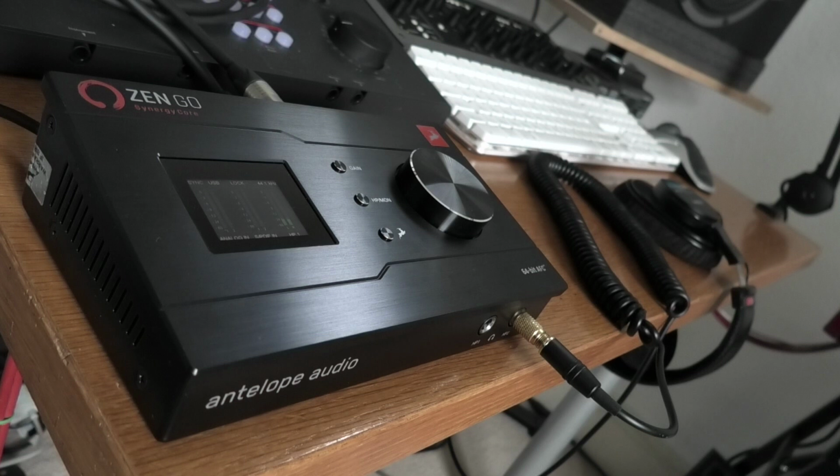So that is tracking and mixing with ZenGo Synergy Core effects from Antelope Audio. You get 37 free plugins to use with your interface, and now you can also use the AFX2 DAW plugin bridge for a seamless experience within your DAW.